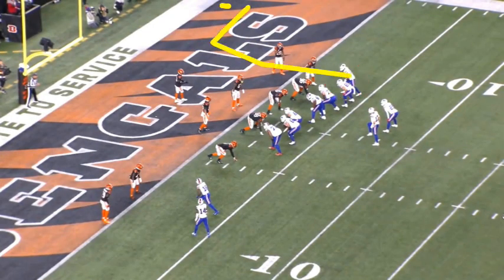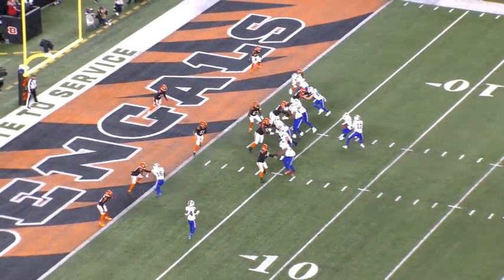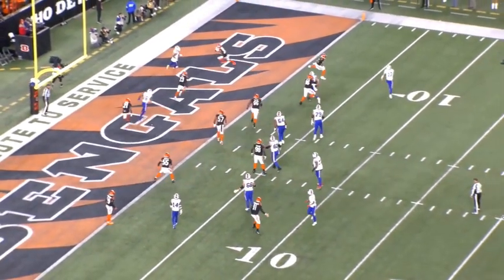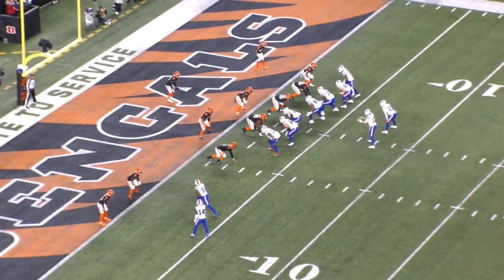Here in this next play, we have Davis on the line next to Dawson Knox. This is another example of Gabe Davis winning the route, but Allen knows that he can break to the end zone for a touchdown and turns down a likely throwing touchdown for a running one.